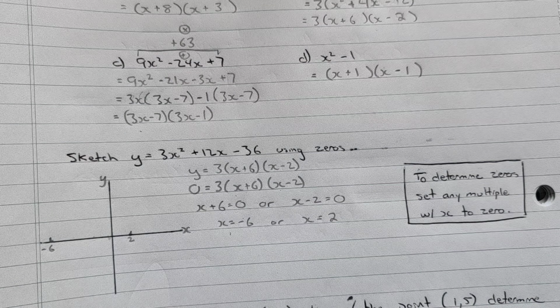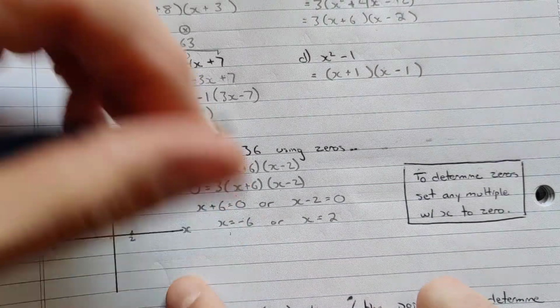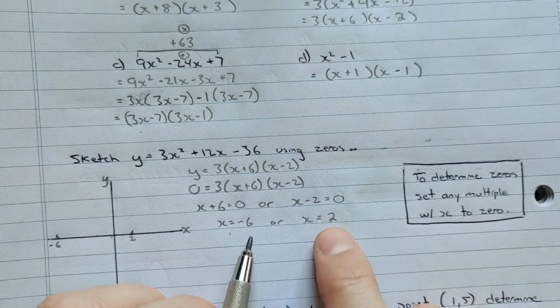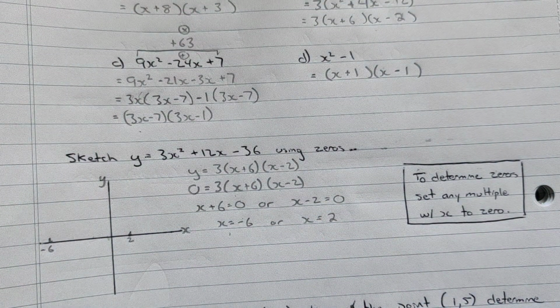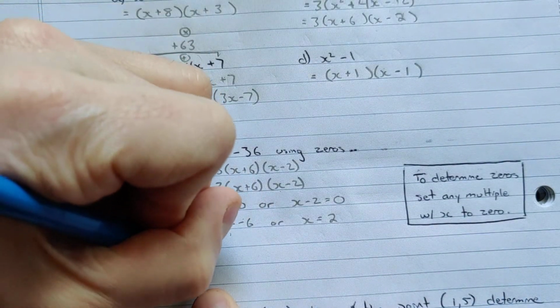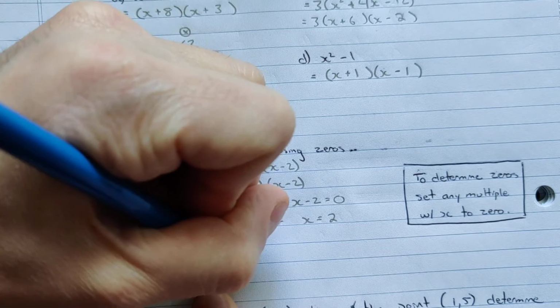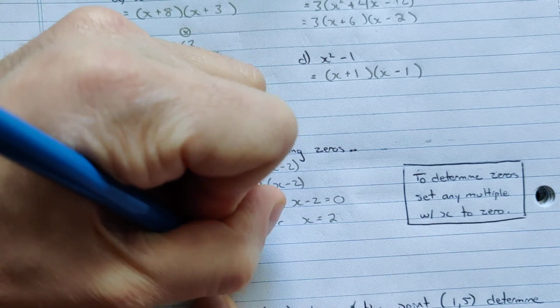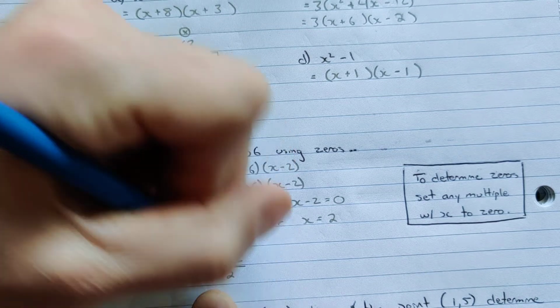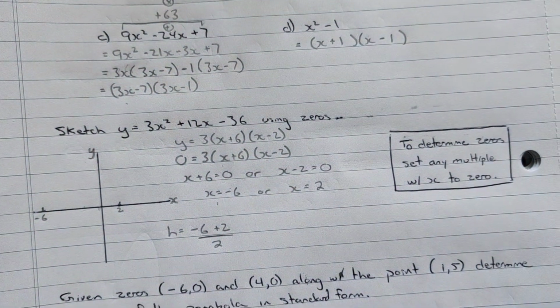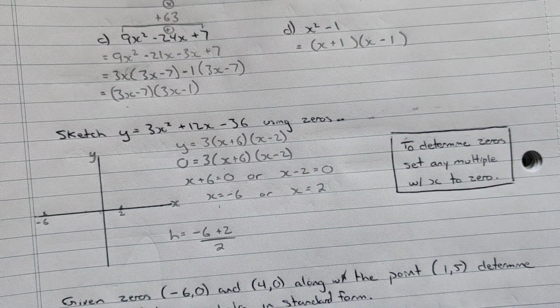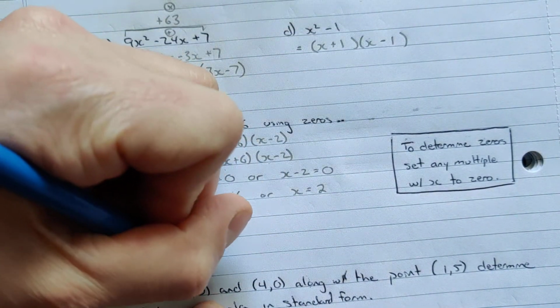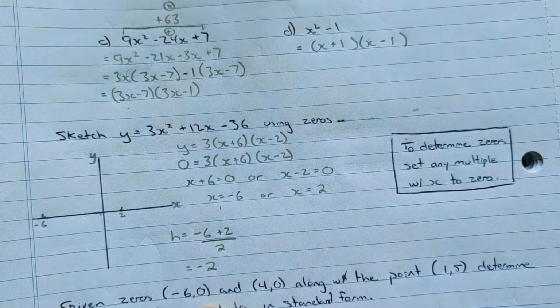Need another good key value. Let's get the vertex. It's an easy one to find. How do you find the vertex? We've done this before. It's the middle of these two terms. In the symmetrical type of graph, it's in the middle. How do you find the middle of two numbers? Add them up, divide by 2. It's like the average. So the h value of the vertex is negative 6 plus 2 divided by 2. Negative 6 plus 2 is negative 4. Negative 4 divided by 2 is negative 2. So our h value of the vertex is negative 2.